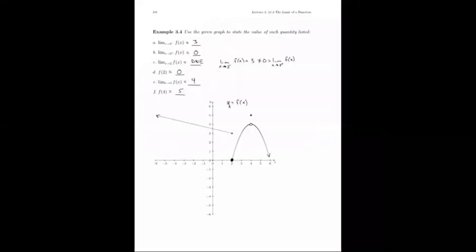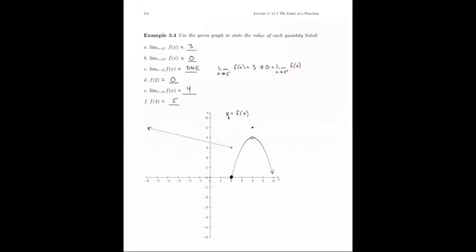So let's look at these graphically, right? That's enough theoretical stuff and notation. Let's get into maybe some more intuitive pictures of these things, all right? So they ask us to use the given graph to state the value of each quantity listed. All these quantities are limits, more or less. A couple of them are evaluations of the function f, places where we plug in a number to f's argument. So let's see what we have.